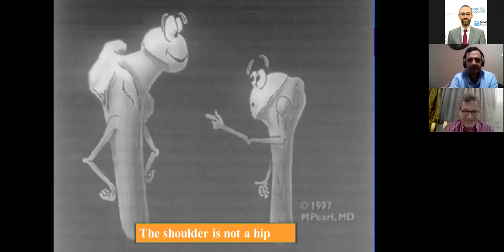The hip joint stability mainly depends on the bone stock, while shoulder arthroplasty mainly depends on soft tissue stability and coordination.